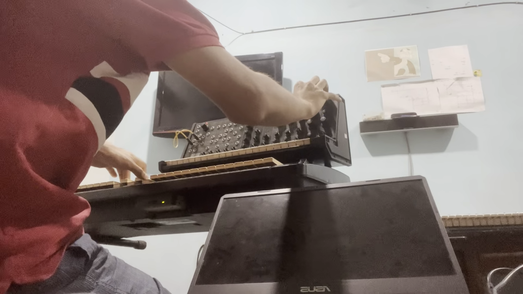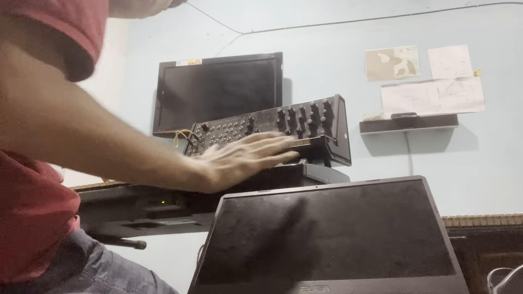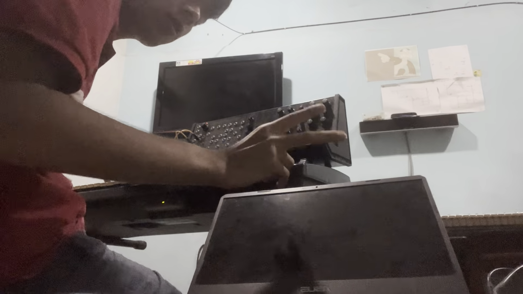This was a pure sine pad. Before that, whatever I played was a sine wave mixed with sawtooth, which had more of a sawtooth feel to it. Right now both the oscillators are set to sine wave.